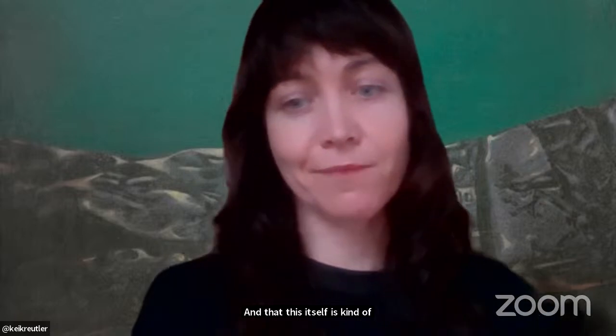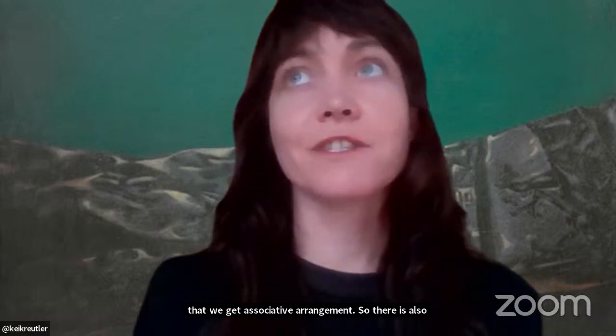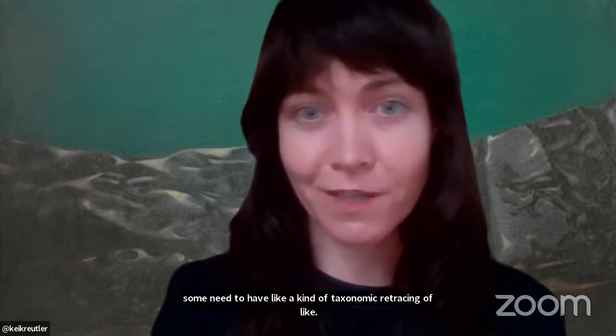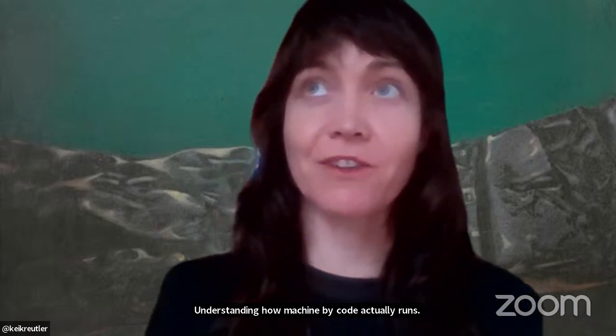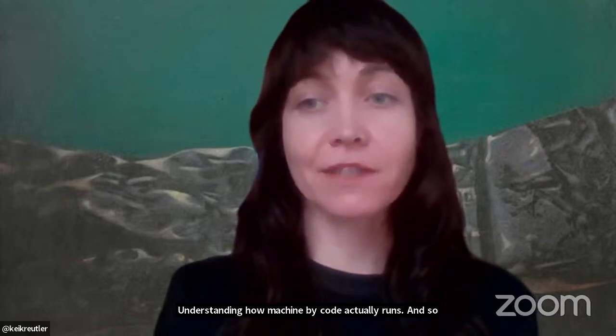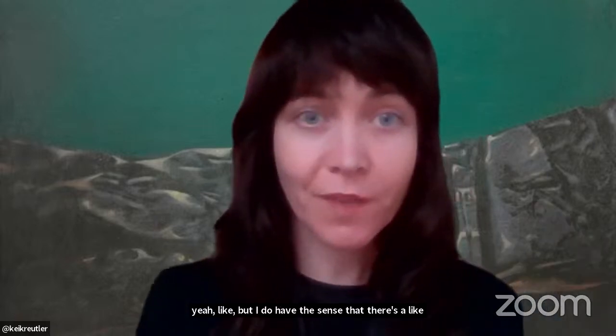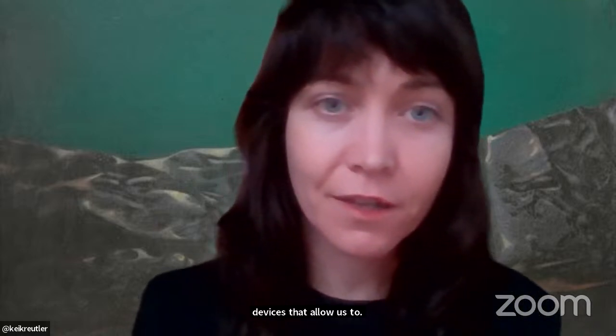So there is also some need for a kind of taxonomic retracing, understanding how machine bytecode actually runs a machine. But I do have the sense that there's an active process of forgetting how to construct the devices that allow us to remember better. And where will that be in five more generations? I'm not sure. Thank you.